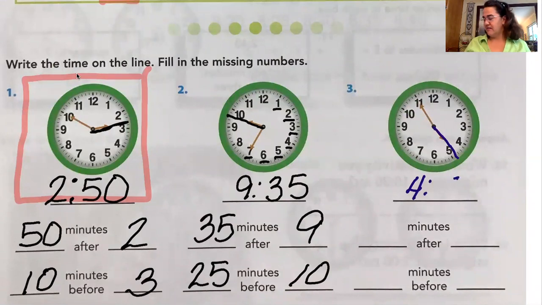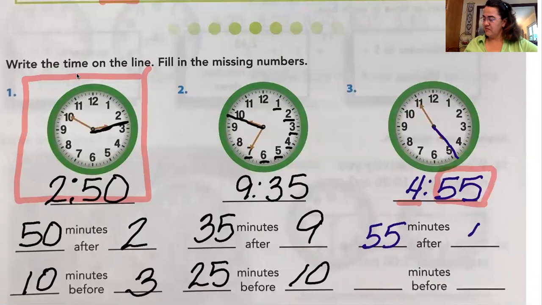Tessa, 55, 4:55. So how many minutes after what? Well, you just told me that the minutes are 55 and the hour is 4. So we're going to say 55 minutes after 4. Then we're going to go ahead and say how many minutes before the next hour.